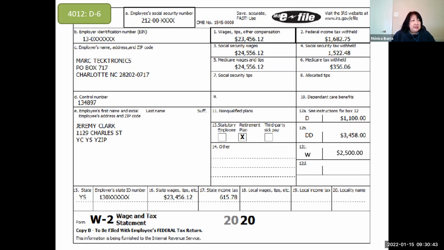Your state wages, and then the state income tax, how much you pay to your state in order to pay for your taxes that you're going to owe. Of course, just like the federal, any overage will come back as a refund, and then anything that you're still lacking, you have to pay your state.